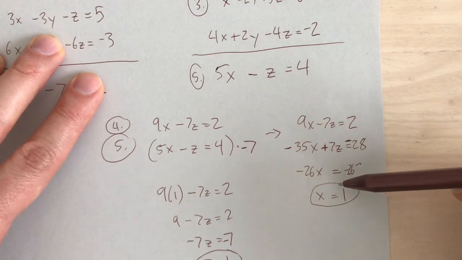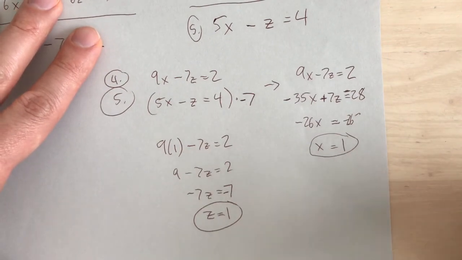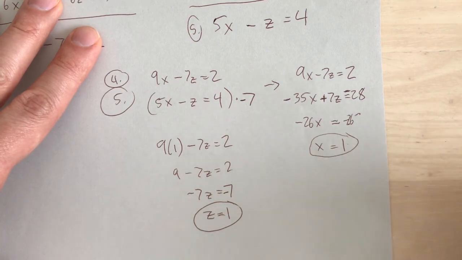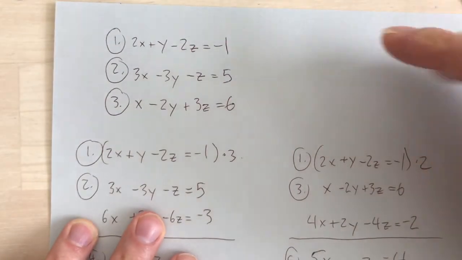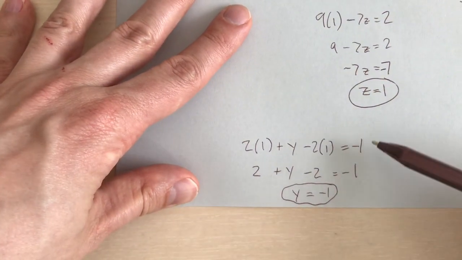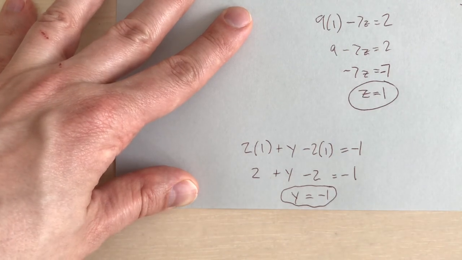I then plugged 1 back into this top equation to get z. So z also equals 1. And then I plugged 1 and 1 for x and z into my original first equation. Here's my work down here, and I used that to solve for y, and y ended up being -1. So here's the second example.